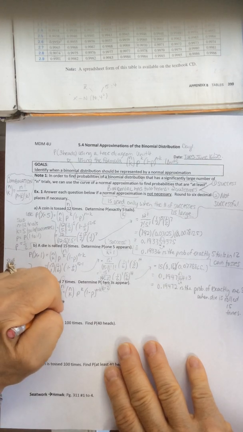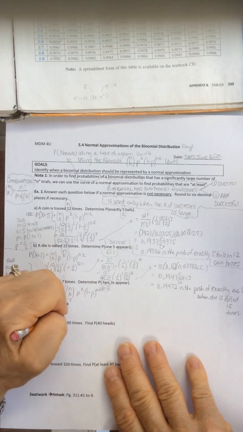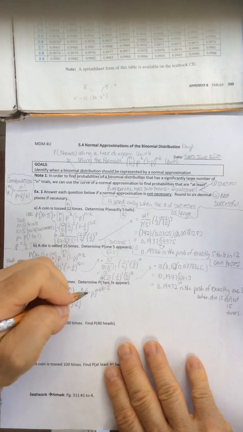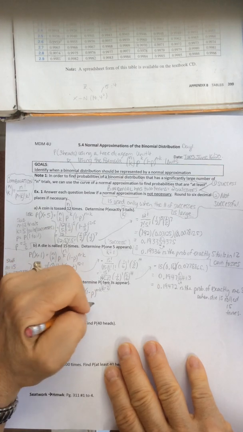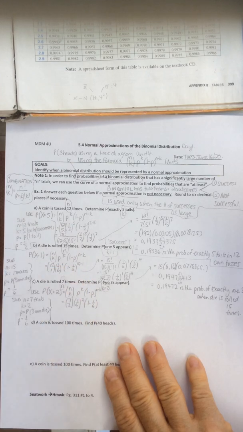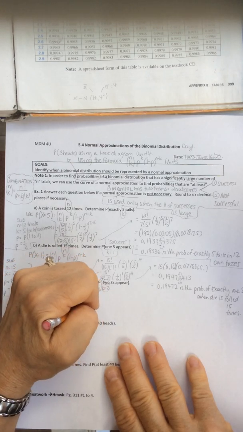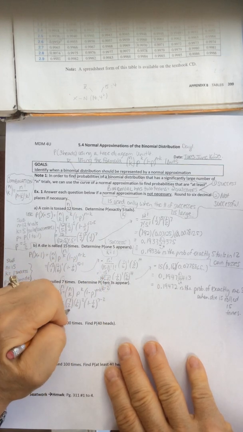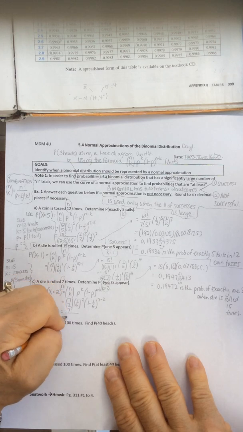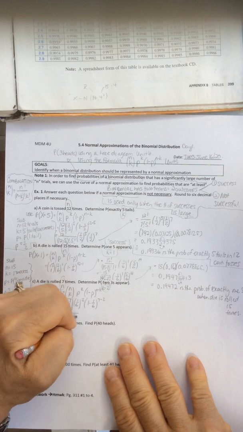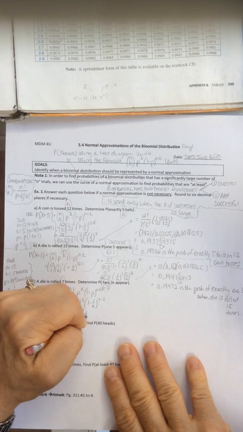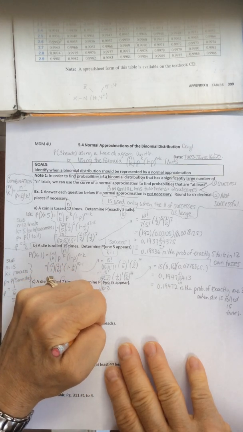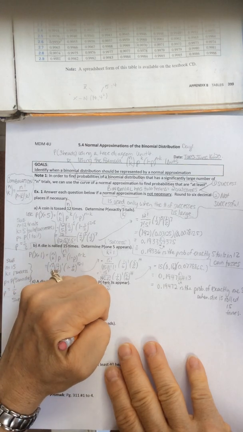Subbing that in, so I get 7 trials, 7 choose 2 times the probability of 1 over 6 to the power of k, which is 2, times 1 minus 1 over 6 to the power of 7 minus 2. So that's the same as 7 factorial over 7 minus 2 factorial times 2 factorial, 1 over 6 squared, and then 1 minus 1 over 6 is 5 over 6 to the power of 7 minus 2, which is 5.